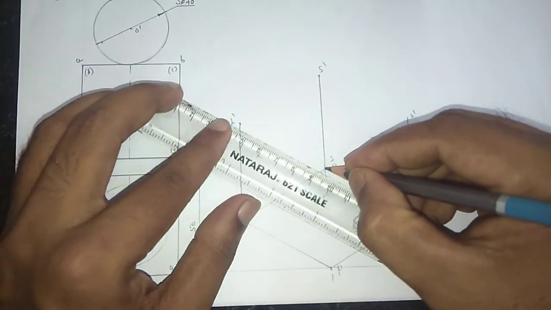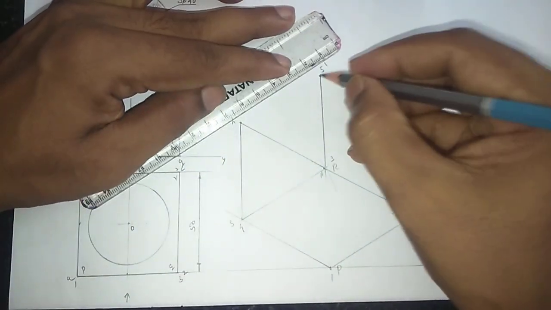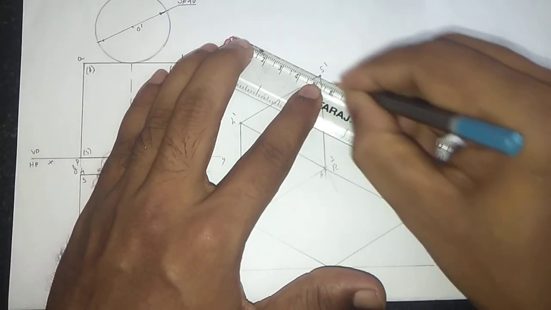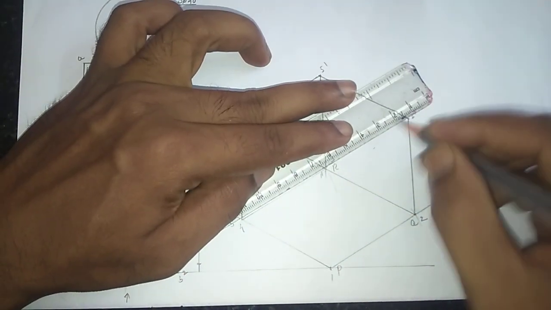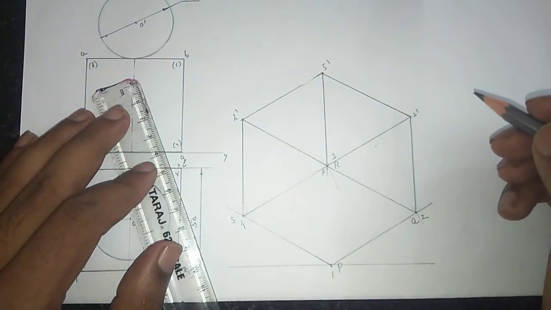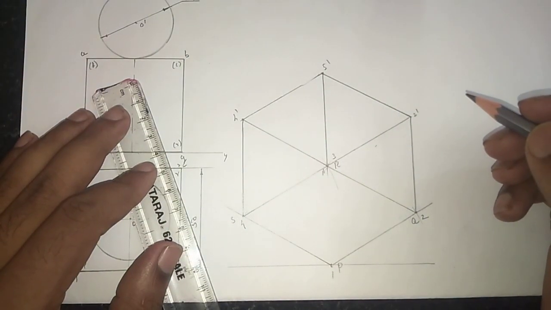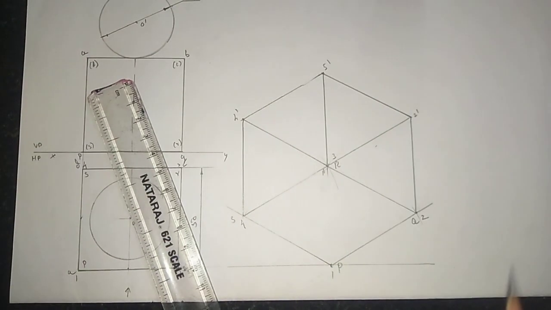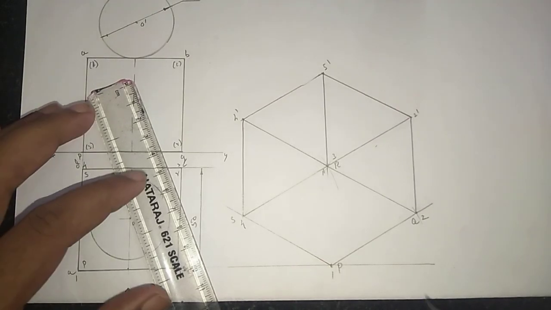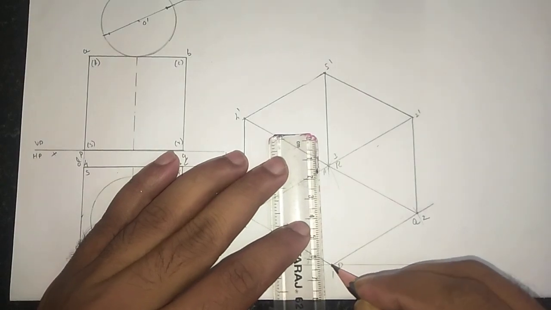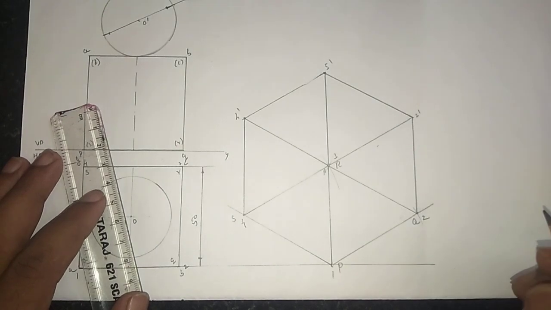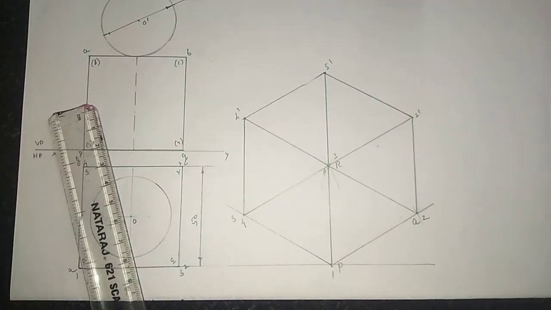Now connect all the points 1 and 4, 4 and 5, 5 and 2, and 2 and 3. Now we have drawn the top face of the cube. Here also we need to connect point number 1 and 1 dash. We need to connect this point also. So now the cube portion is completed.